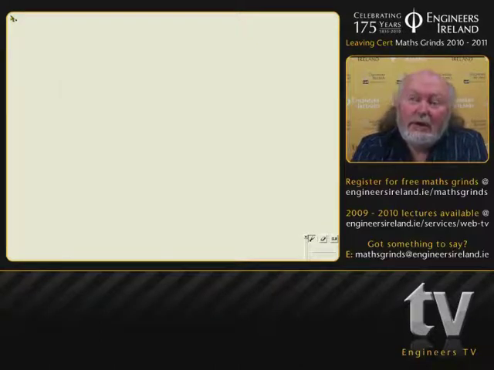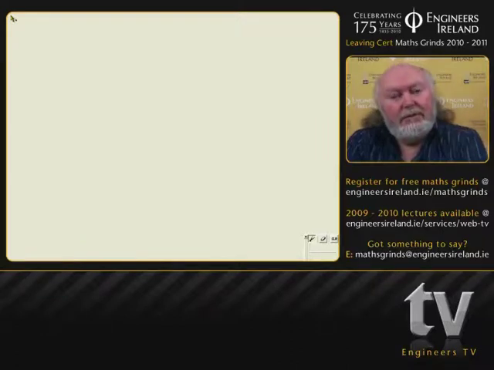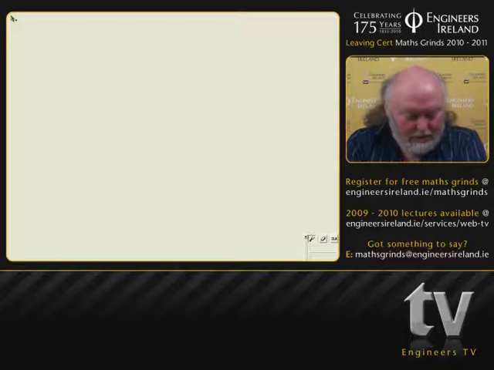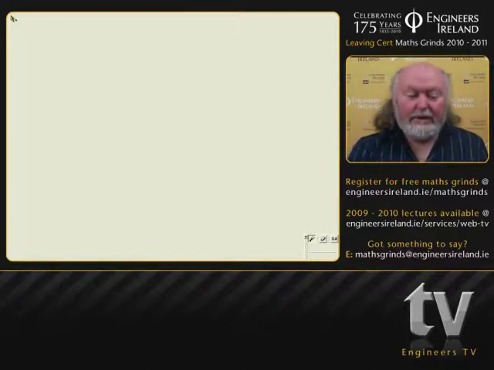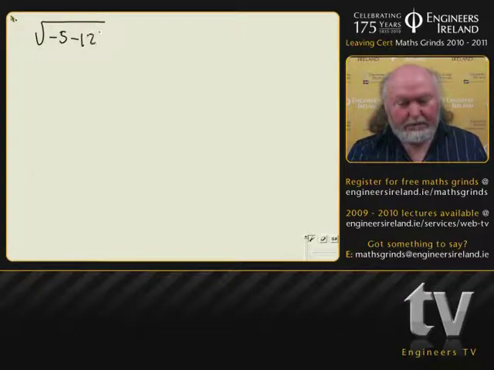Now, if we look at a real number, we're well within our rights to inquire as to what the square root of it would be. So how about the square root of complex numbers? The example that's given in this particular book is, let's look at the square root of minus 5 minus 12i.